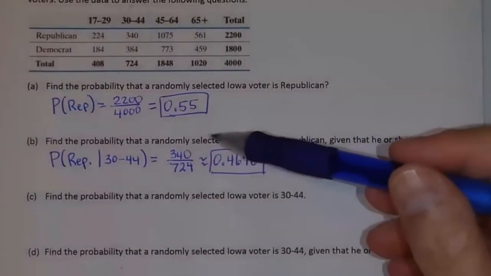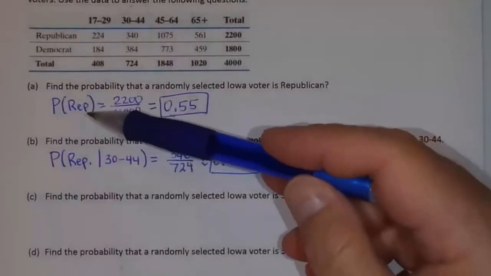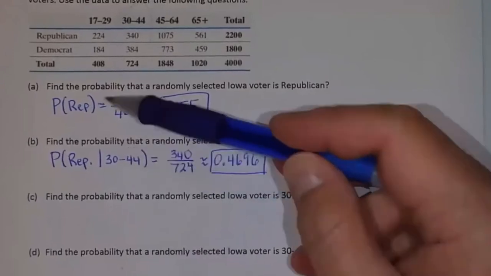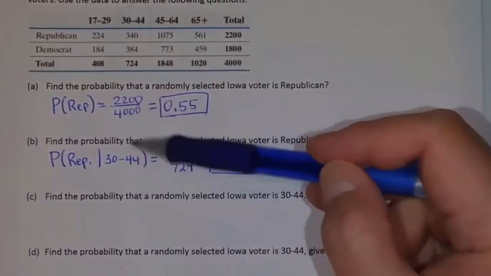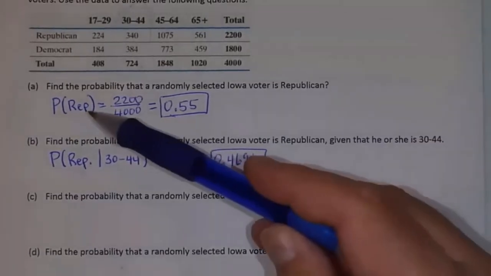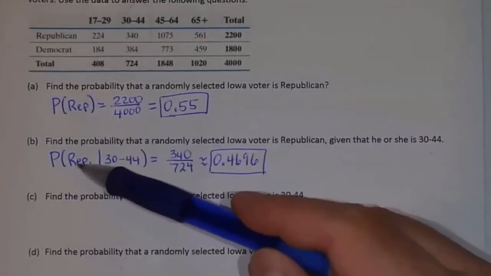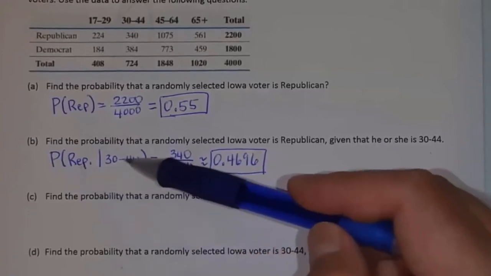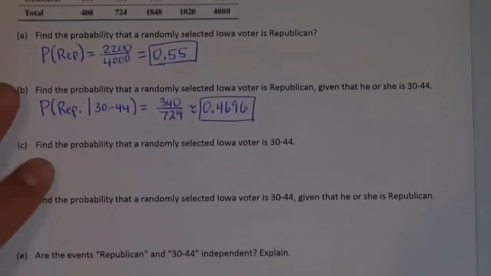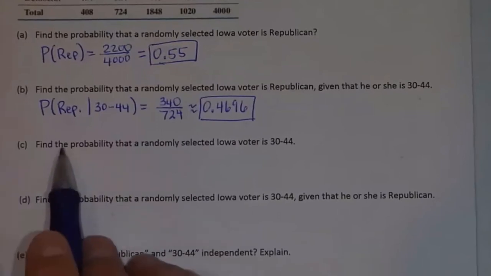So this tells me that the event being a Republican and the event being 30 to 44 are not independent. They are dependent because the probability changed. The probability of E is not the same as the probability of E given F. Therefore, E and F are not independent. That's what we're talking about here. So there is a dependence apparently between age and whether they're a Republican or not.